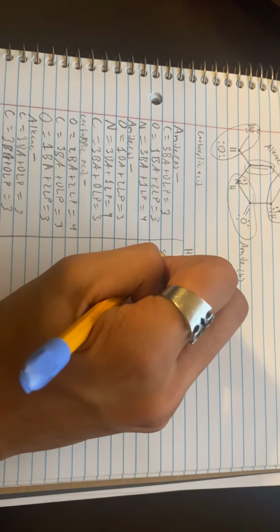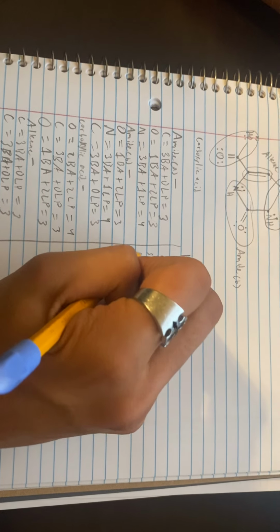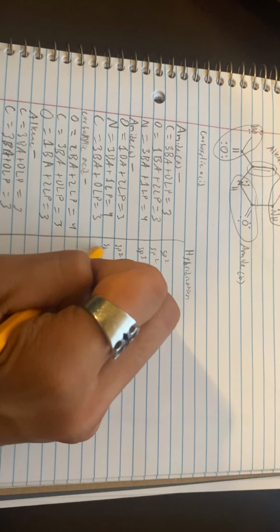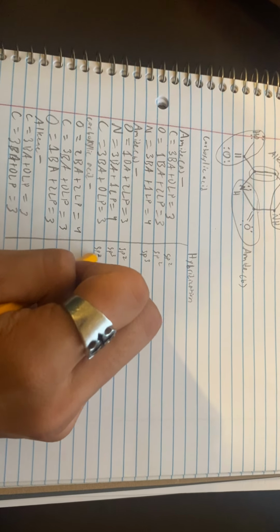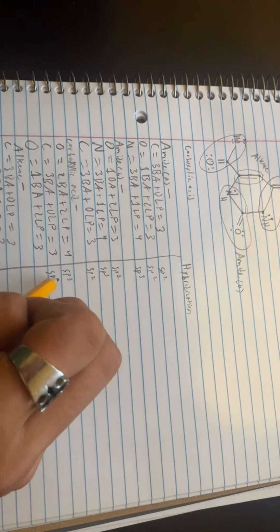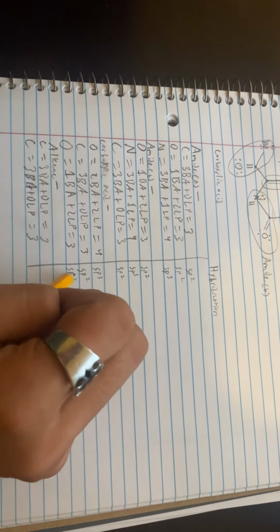So using the finger method, we know that this is sp2, sp2, sp3, sp2, sp3, sp2, sp3, sp2, sp2, sp2, and sp2.